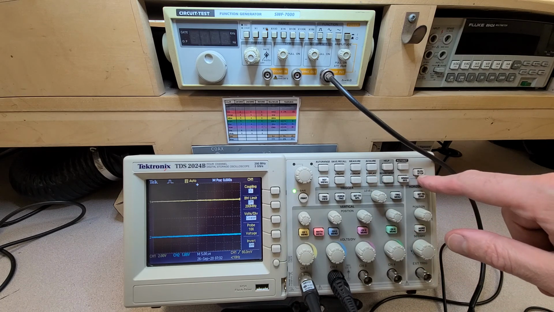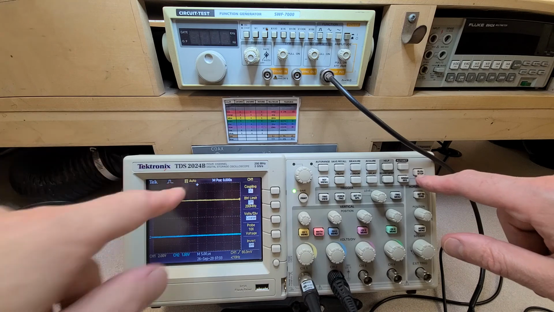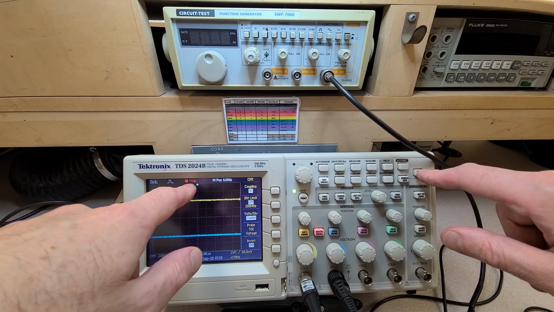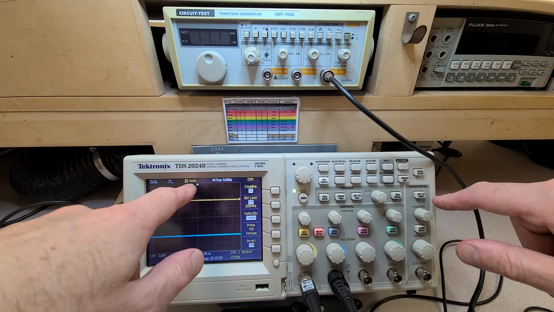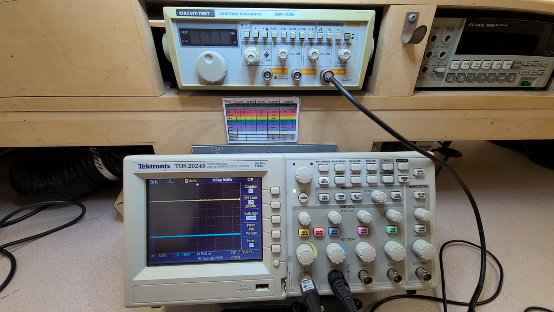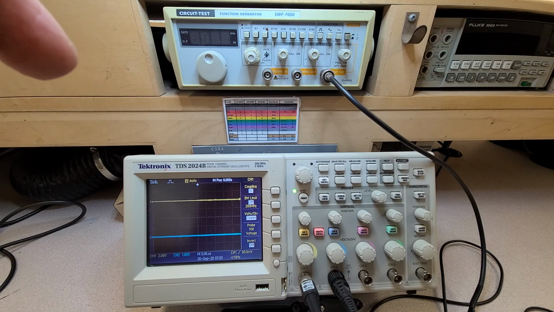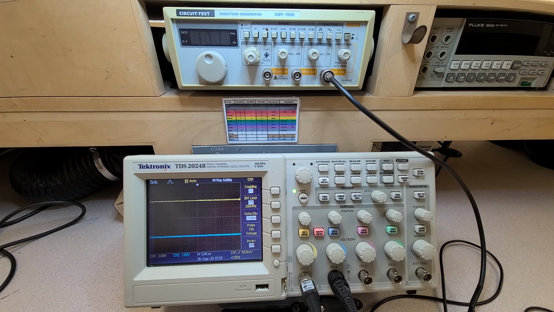But again, remember the run stop button. You need to be in auto mode down here. You need to be running. You can't be in the stop mode. And aside from that, play around with it and try taking some measurements, and you'll probably do okay. I'm going to show you a pretty cool application for the oscilloscope in just a moment. We can take a look at the quality of different USB charging devices.